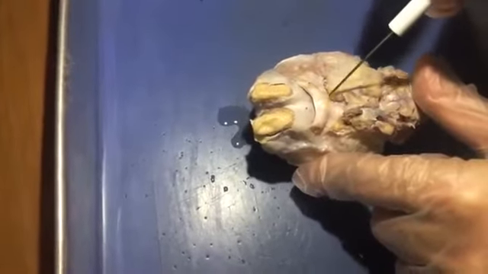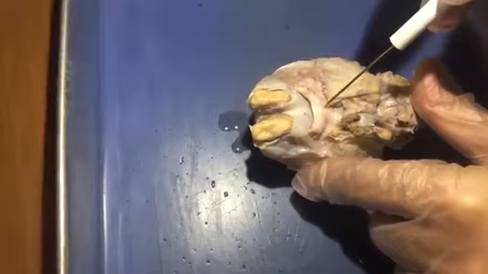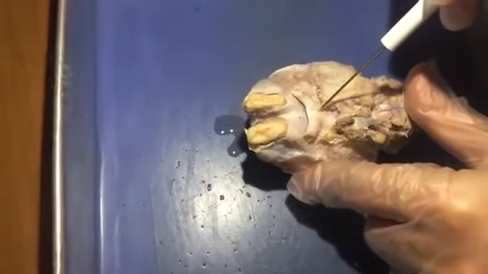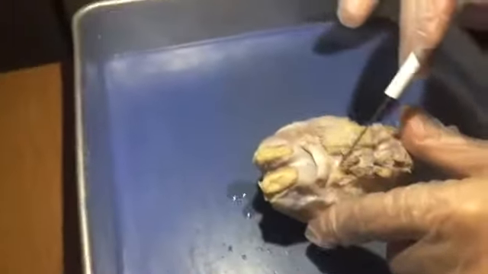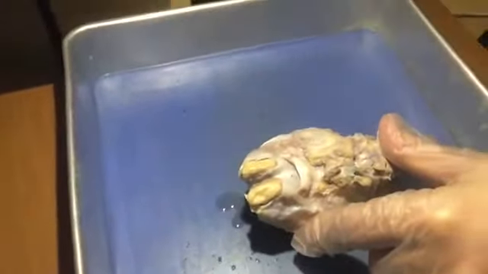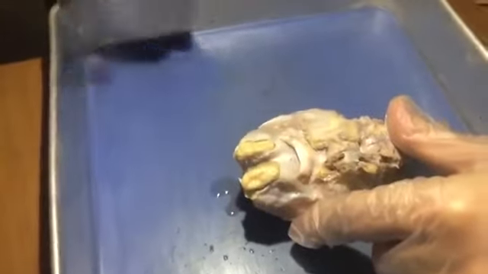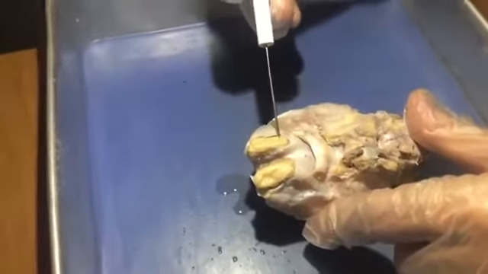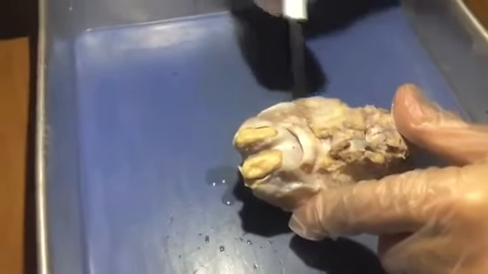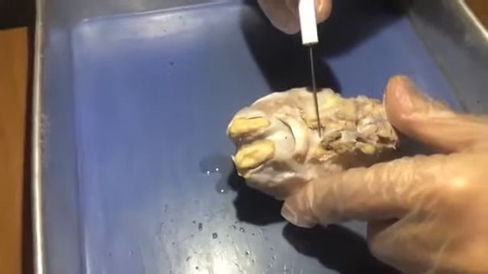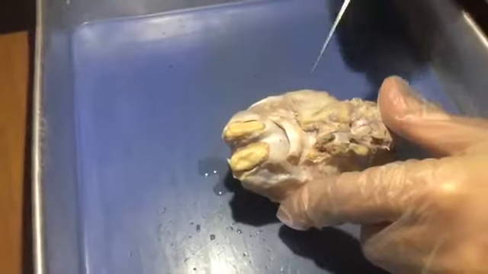So if I put a pointer here and ask you to identify a structure being pointed to, you have to call it the optic chiasm. We have the optic nerve, optic chiasm, and after that we have the optic tract. We have the first nerve and then the tract. This is the olfactory bulb, olfactory tract, optic nerve, optic chiasm, optic tract.